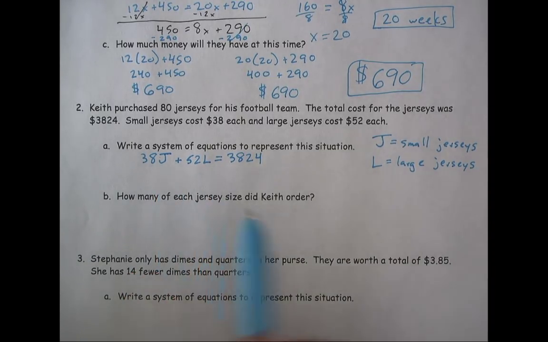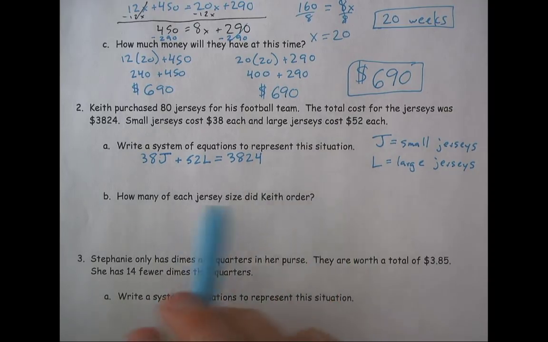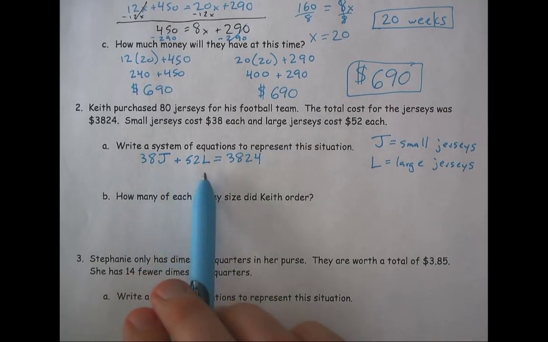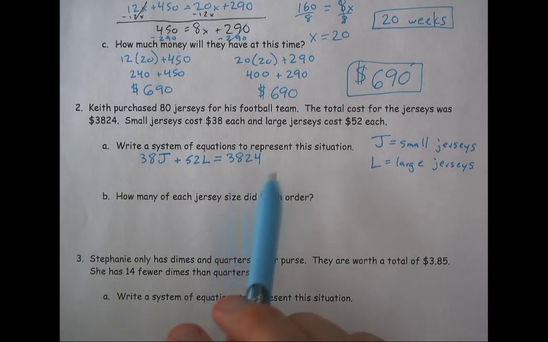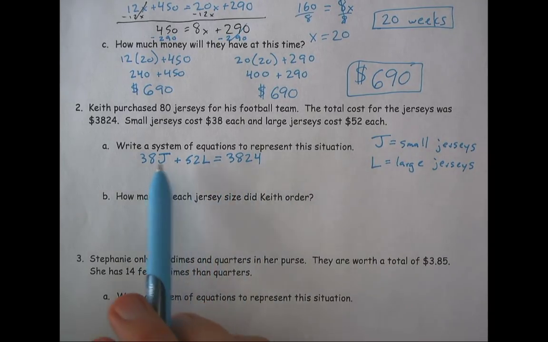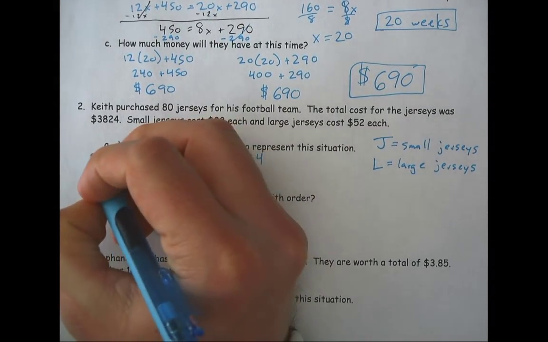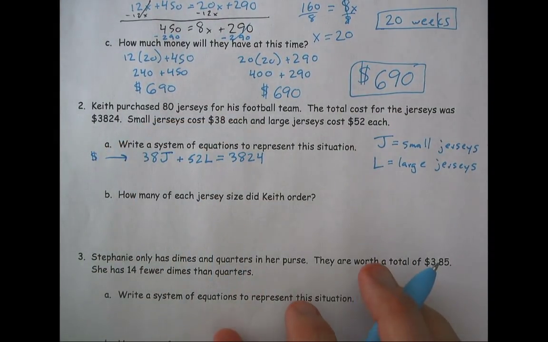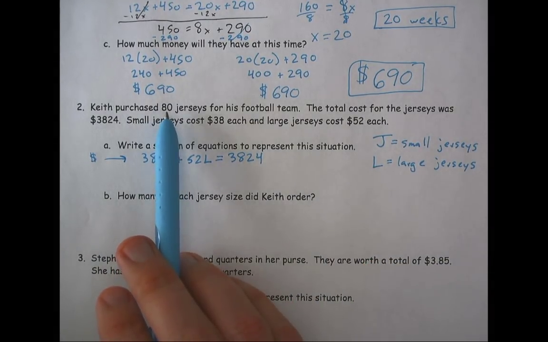But I have two variables, and if you have two variables, you can't solve this. So right now, there's no way for me to solve this and find out how many small jerseys or how many large jerseys there are. So I need another equation, and then I'm going to use those skills that we've been practicing, either substitution or elimination, in order to solve this. So this equation represents money. The other information that I have is just the total number of jerseys.